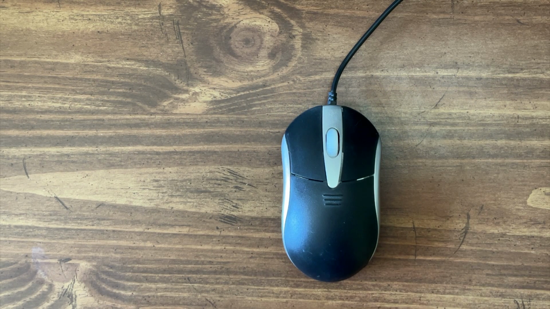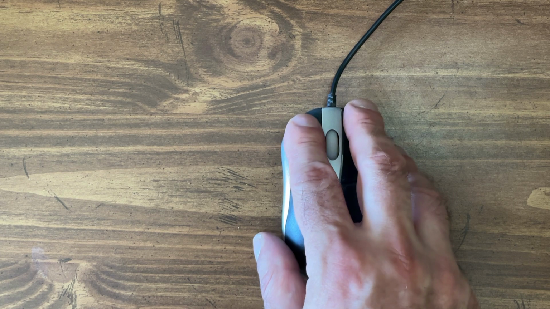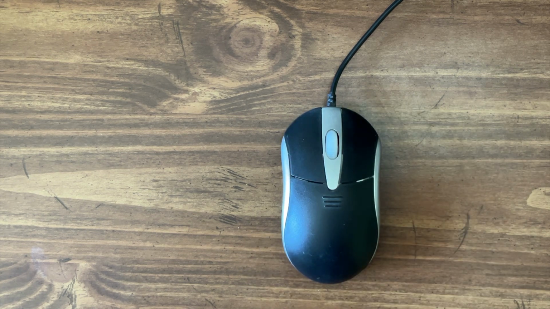Here is a double mouse click, knock, knock, and a triple mouse click, knock, knock, knock.